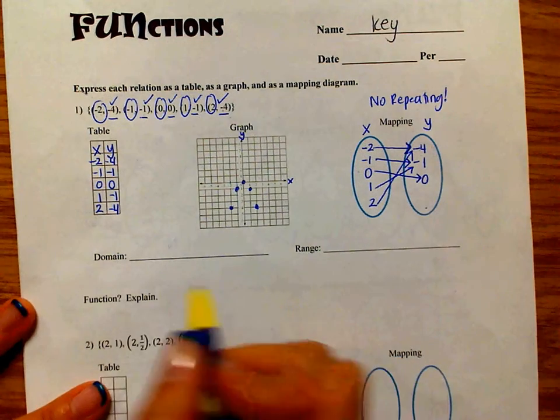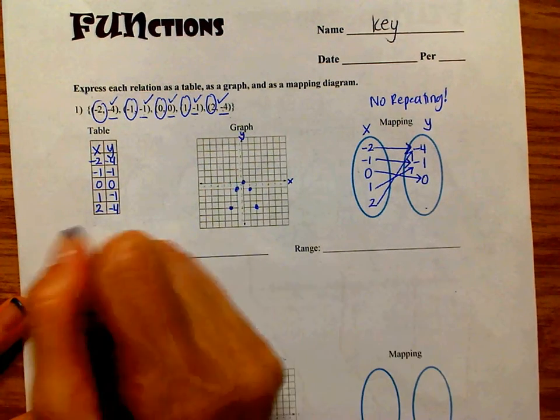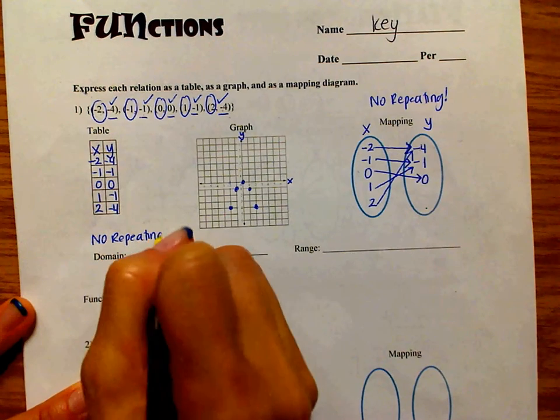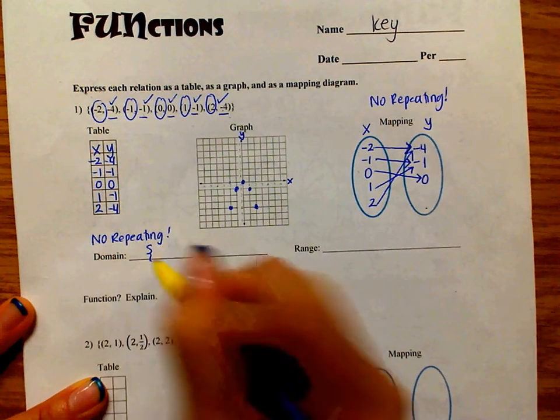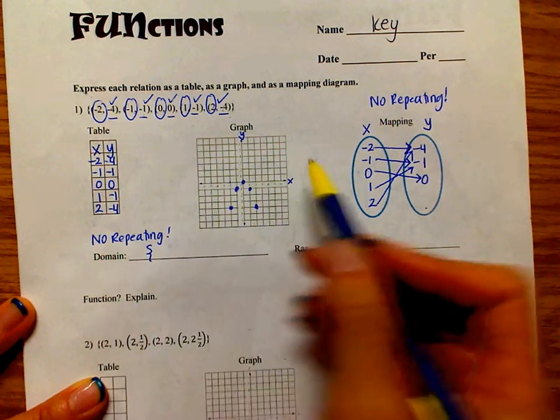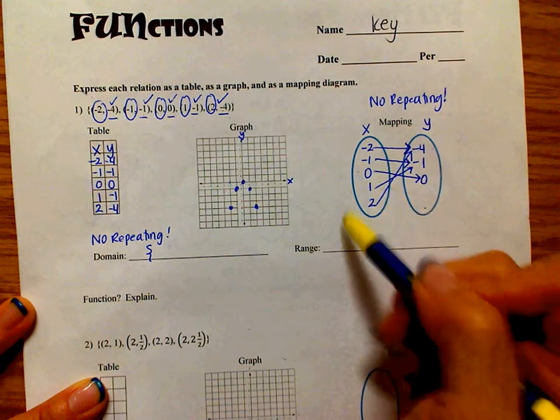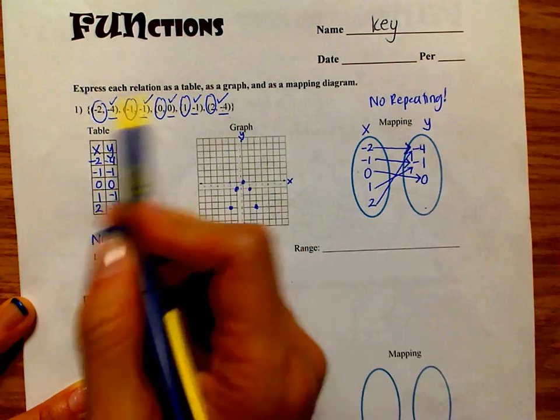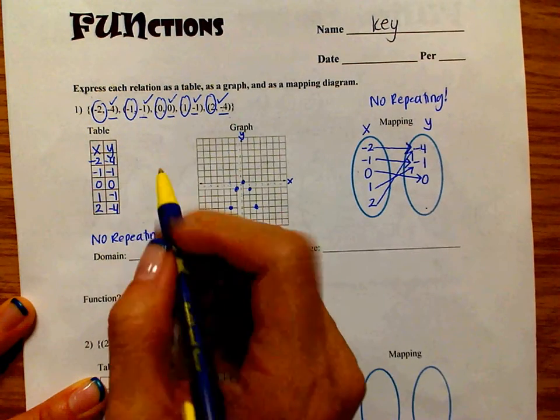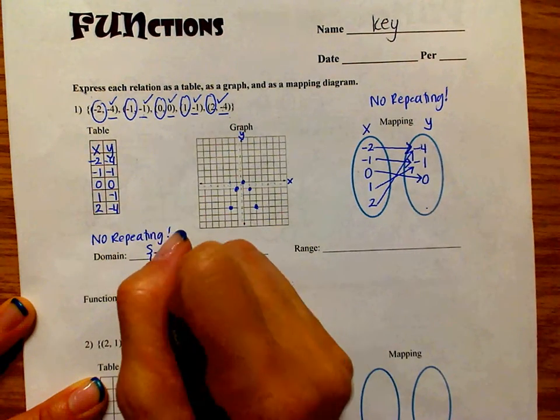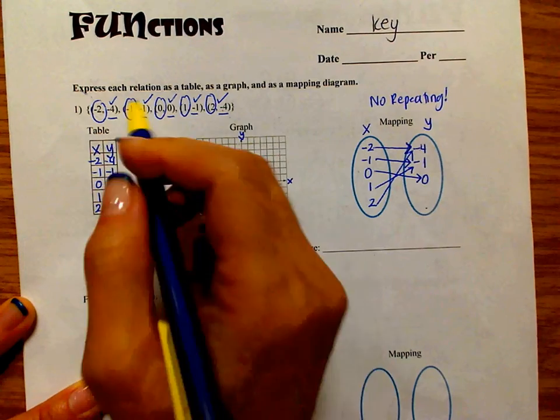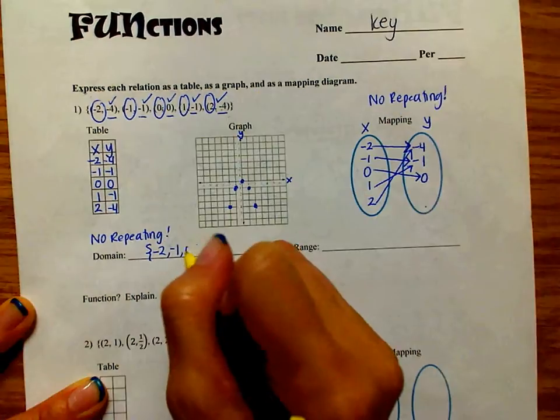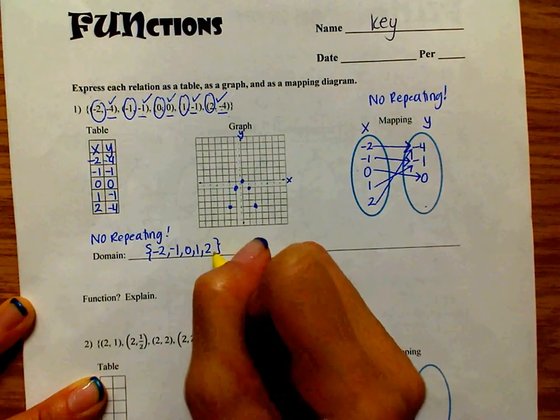Domain is all the x values. Again, this one's also domain and range. You don't have any repeating. Okay, so set notation. Literally, you can pull from here since we already had a mapping diagram. Or let's say you didn't have that, you would come back to your original set of ordered pairs and you would write -2 as your x value, then -1, then 0, then 1, and 2. None of them repeat, so we write every single one of those.